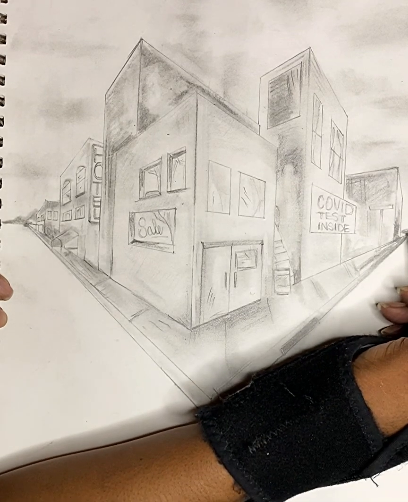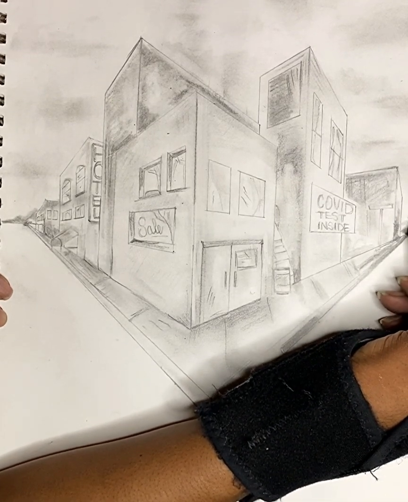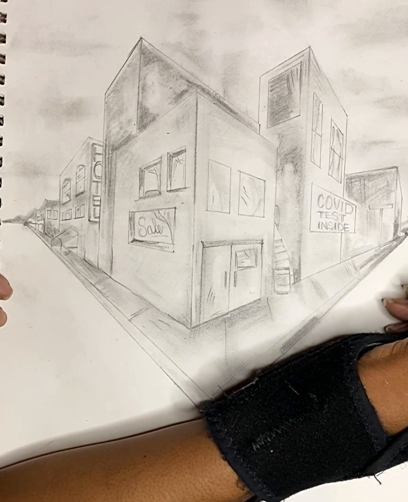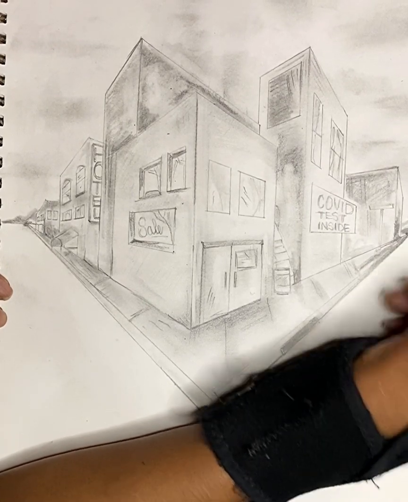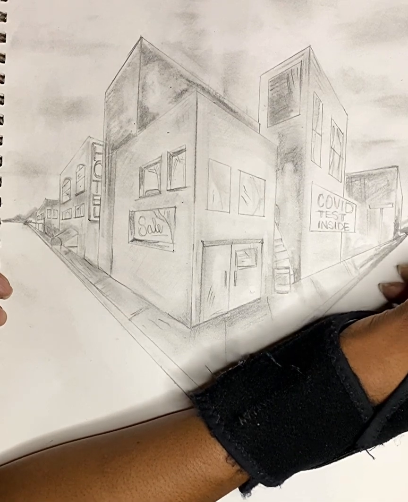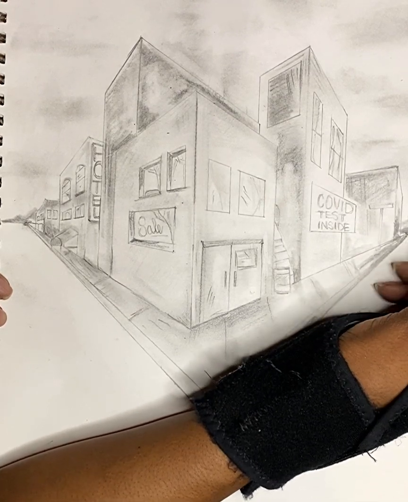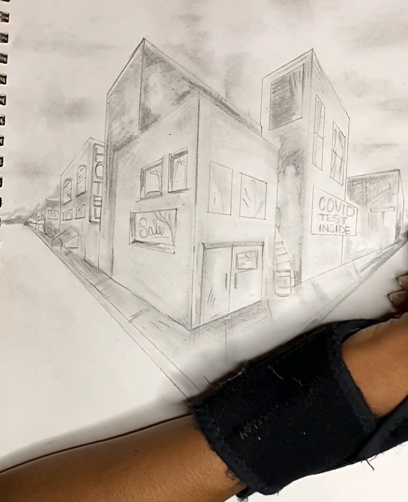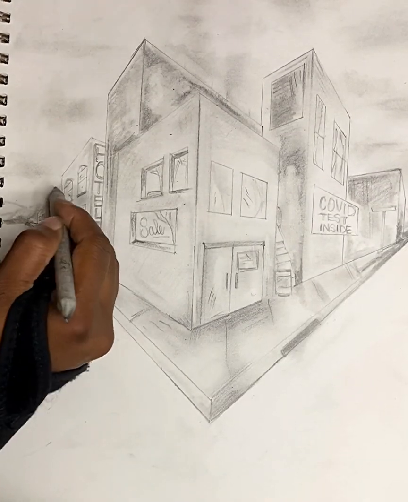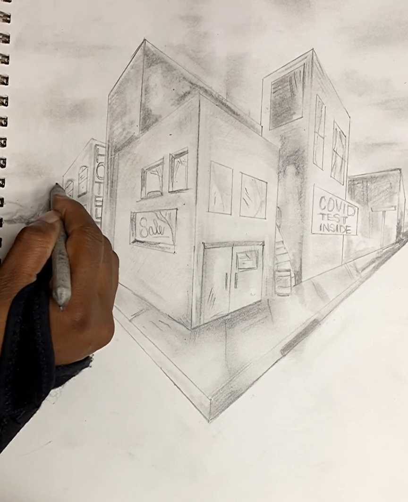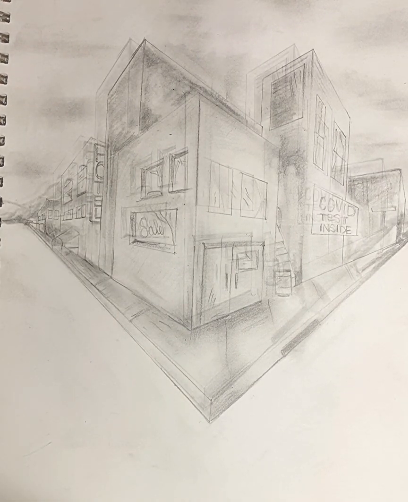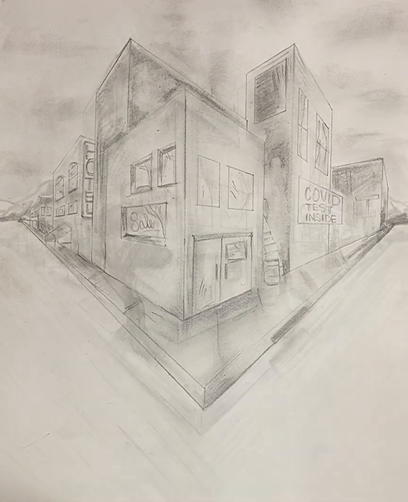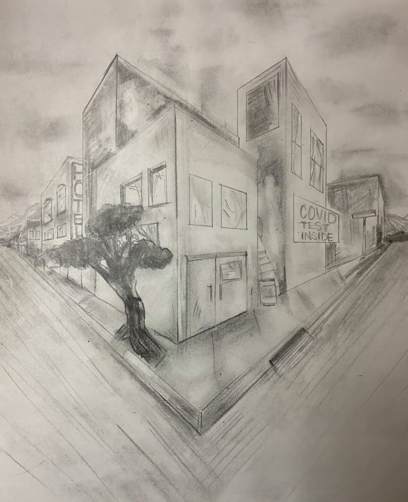Okay, take a minute and finish up. Tighten up all of your areas. Make sure everything looks good. You're almost there. Okay, so what do you think? I think I'm going to add a few more things and then I'm done. Here you go.